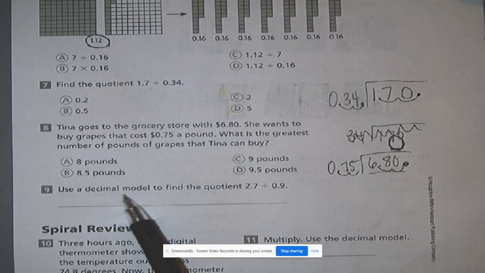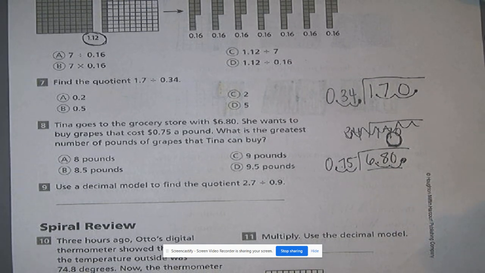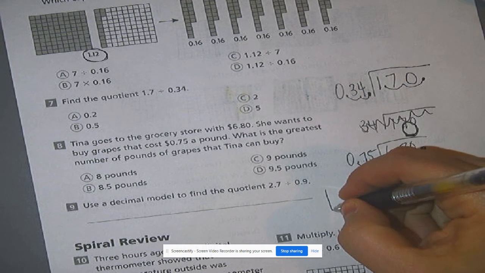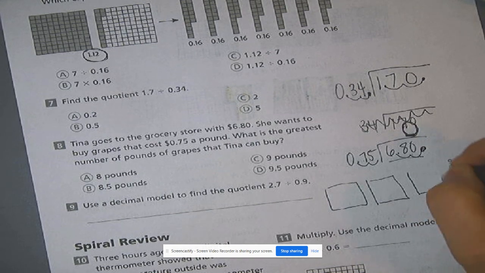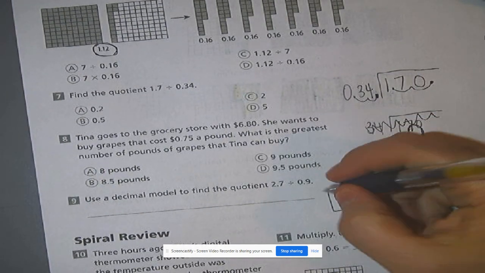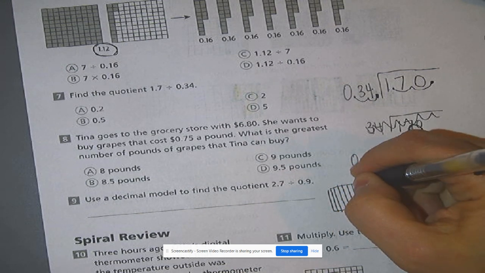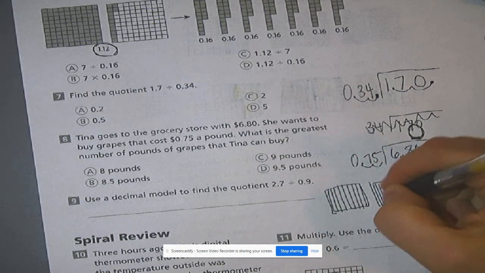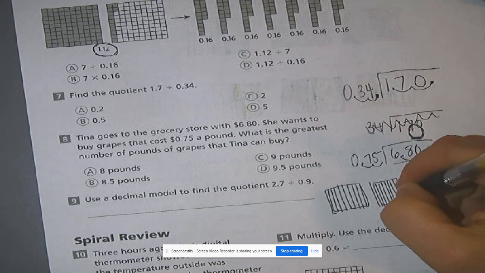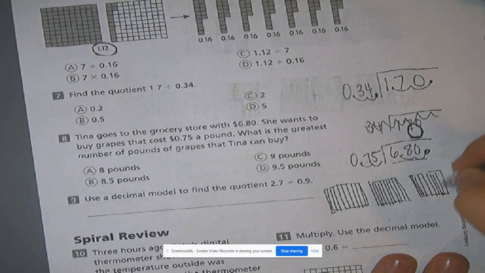Okay. Says use a decimal model to find the quotient. 2 and 7/10 divided by 9/10. So you're going to have 3, and they're cut into tenths. So 1, 2, 3, 4, 5, 6, 7, 8, 9, 10. 1, 2, 3, 4, 5, 6, 7, 8, 9. Put one right there, 10.